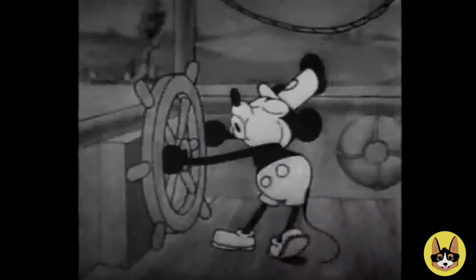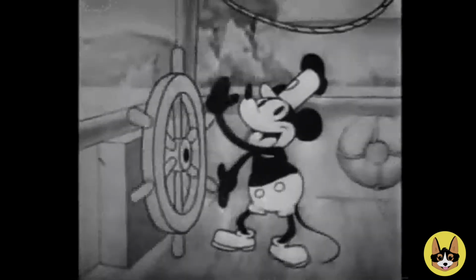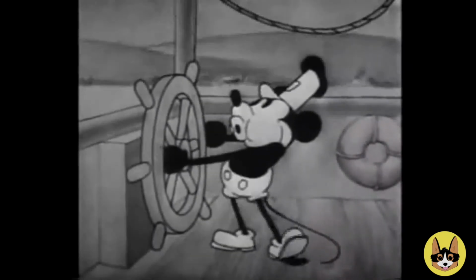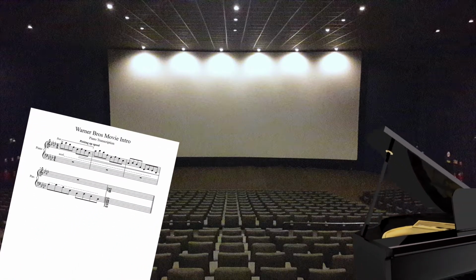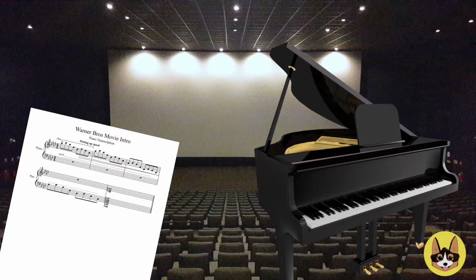Shortly after that, also in 1928, Steamboat Willie hit theaters, which was the first animation to use synchronized sound. Before that, cartoons and movies came with sheet music that an organ or piano player at the theater would have to study and perform live for every single audience.